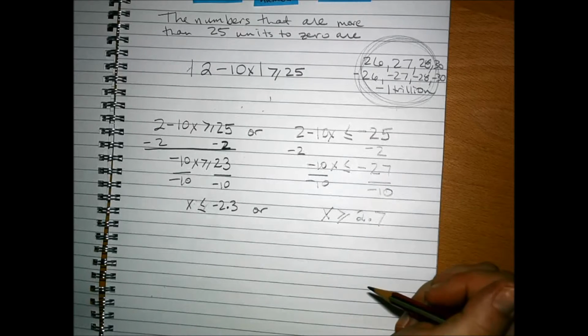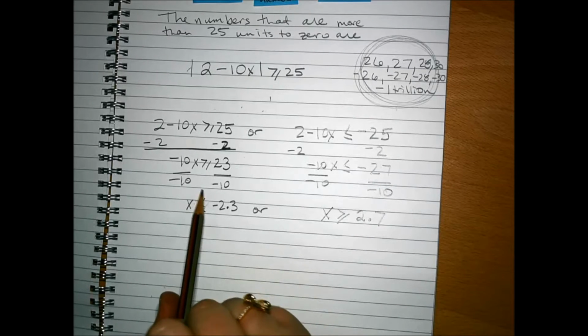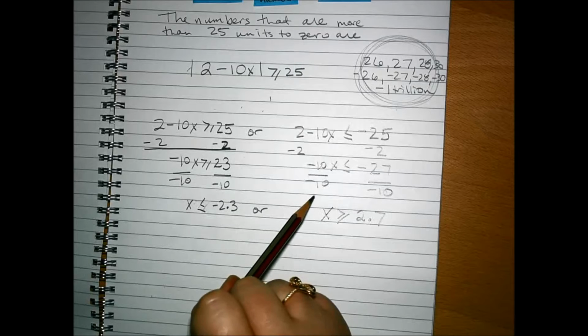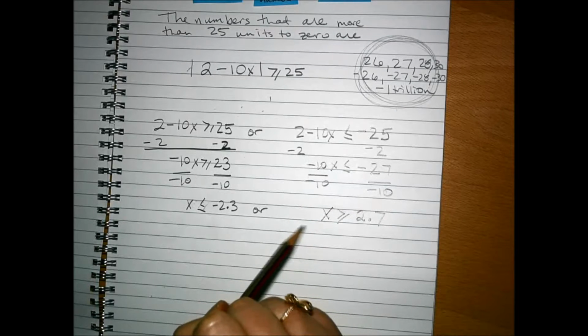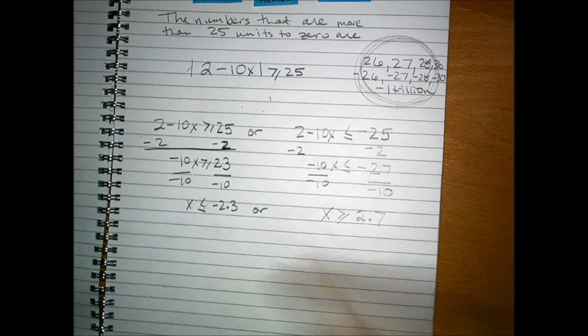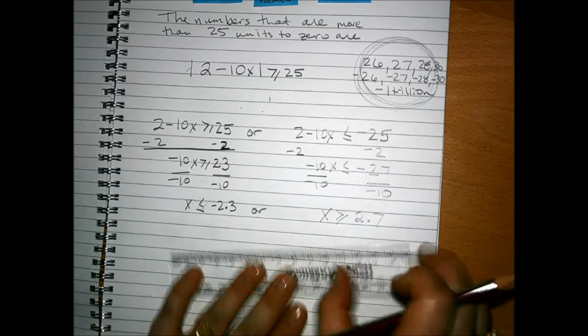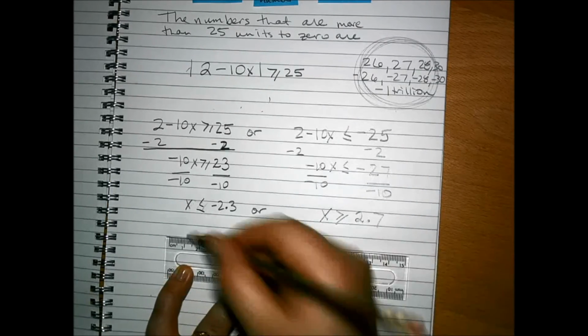Alright, so let's just make sure that I did everything correct, since I don't have any students to make sure that I did everything correct. It's just me now. Okay. Everything looks good, so let's just go ahead and graph it.